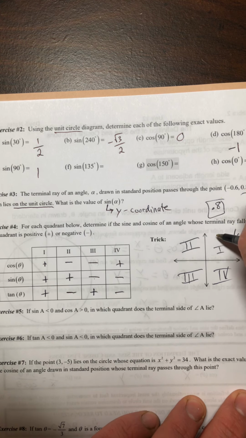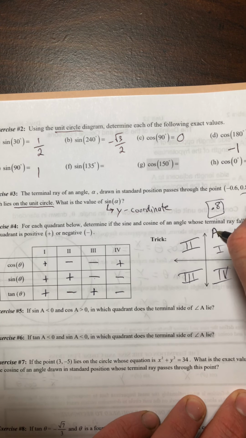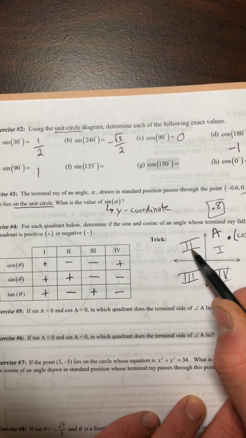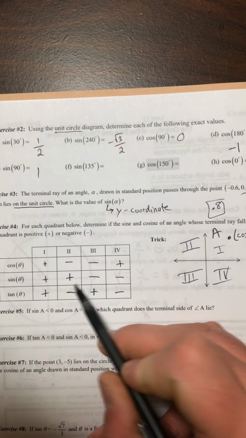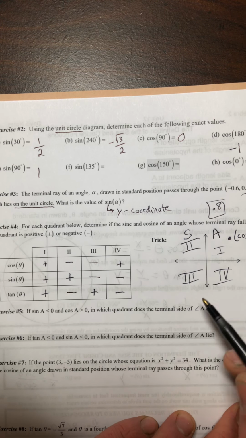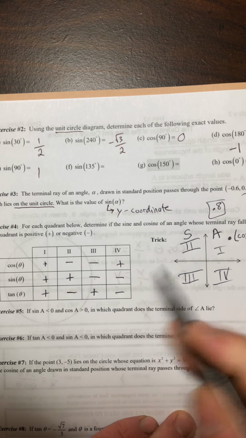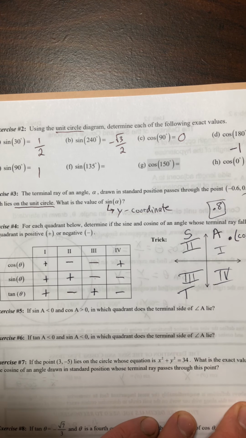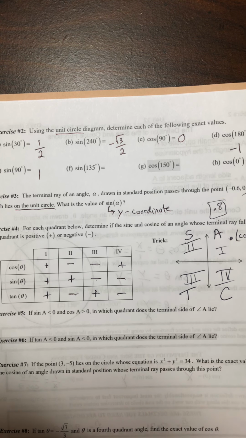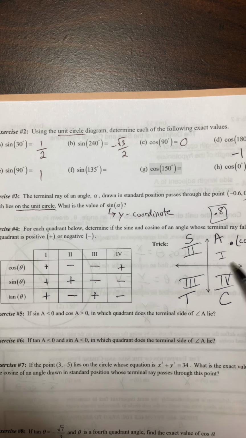You see the letters like this sometimes. In quadrant 1, A for all. They're all positive in quadrant 1. Quadrant 2, sine is positive here, so you see the S there sometimes. Quadrant 3, what's positive in quadrant 3? It's tangent. So there's why you see the T there sometimes. Quadrant 4, the only one positive is cosine, so C. Use that later on a lot to check your answers.